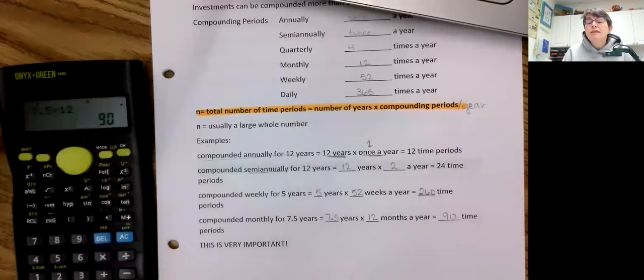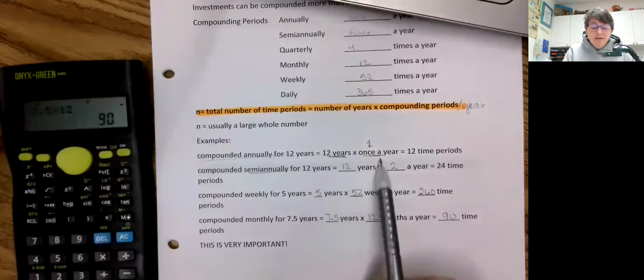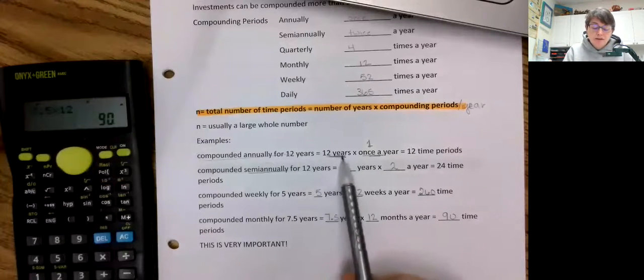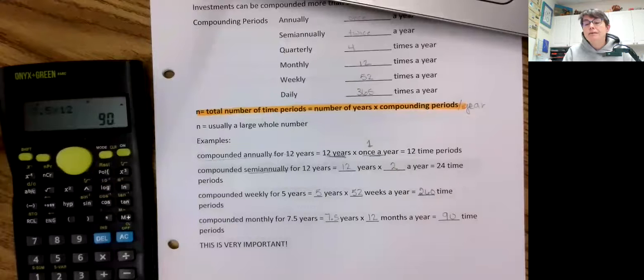We didn't bother with simple interest because simple interest is always calculated per year. So every single one of them would be like 12 years times once a year. It'd just be a waste of our time. So, ta-da! There are the changes for N.